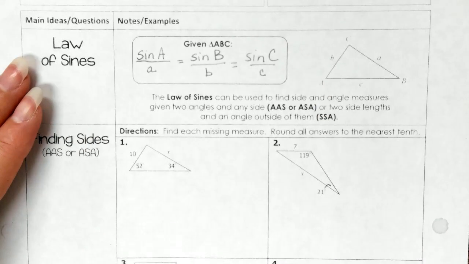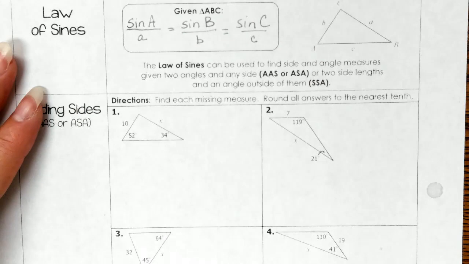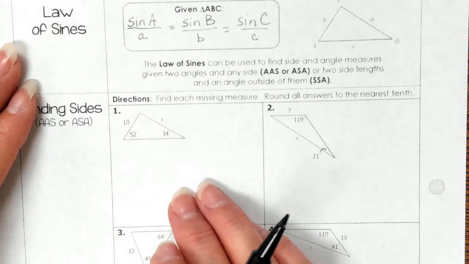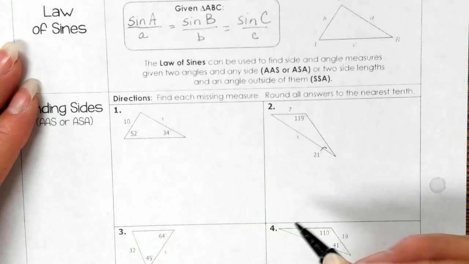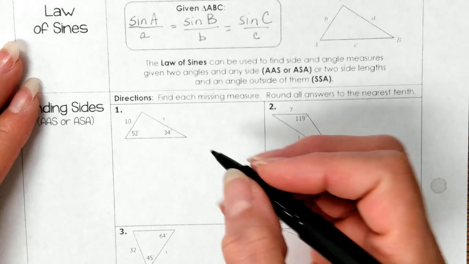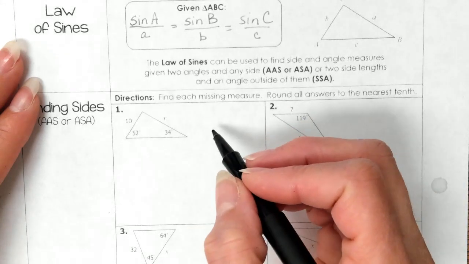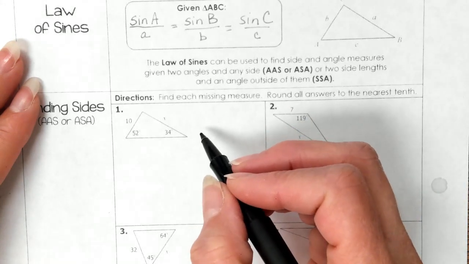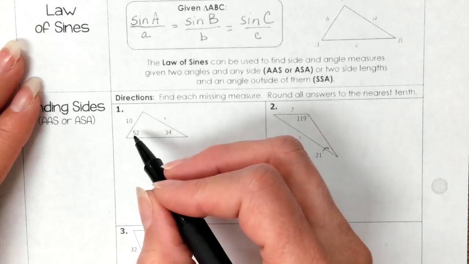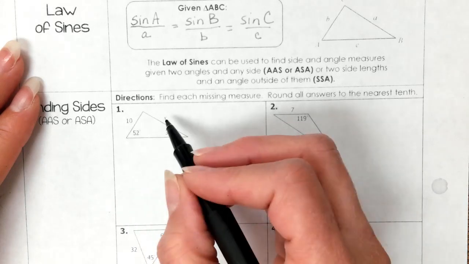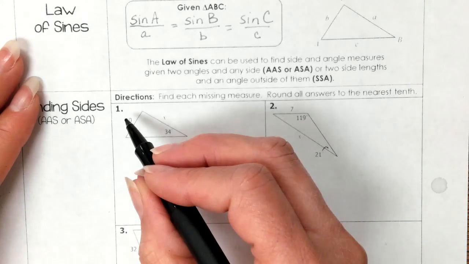Now, if we skip down to our problem number 1, let's show how to work this, okay? First thing is, when I'm setting it up, I need to see if I have the set of opposites. So you've got to kind of look and say, okay, 52's with X, and 34's with the 10.